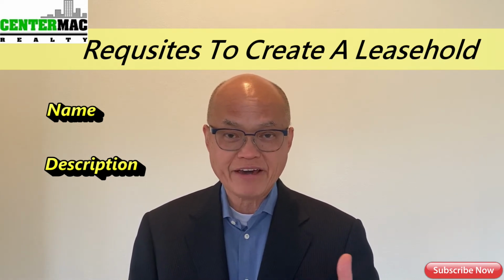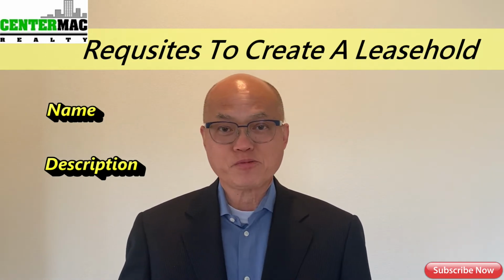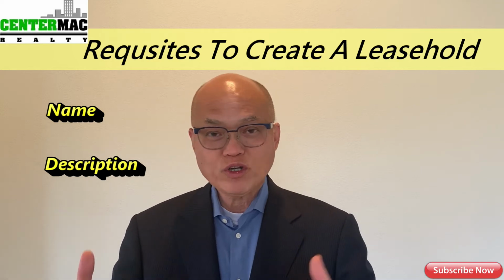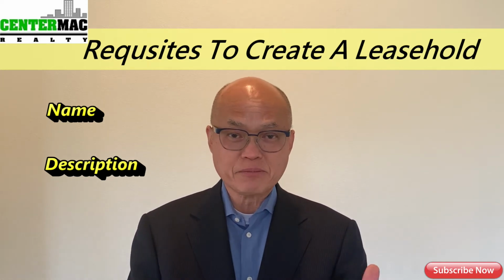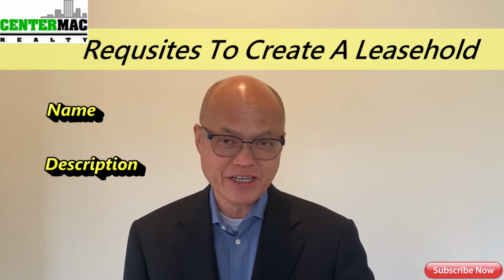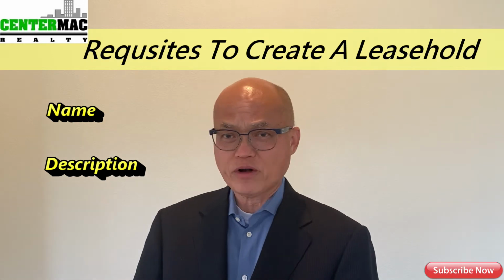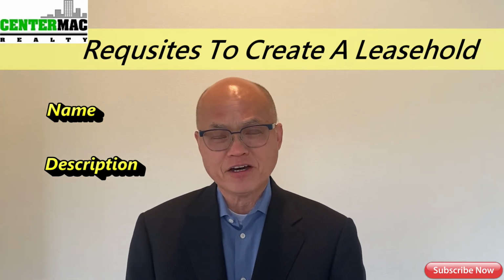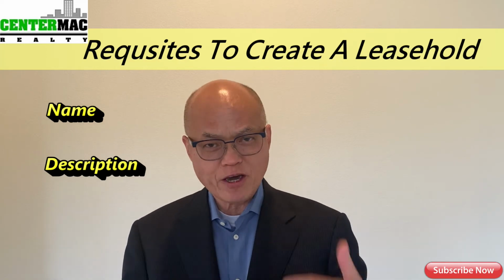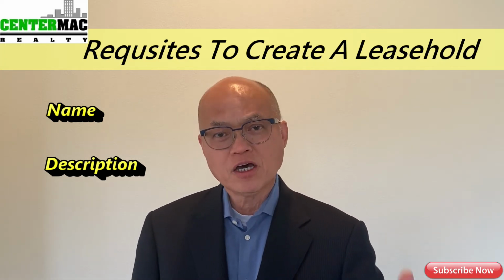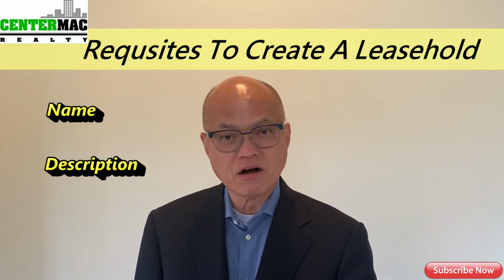If you don't have a specific address, such as with certain types of property like vacant land, which may or may not have a property address, you can use the APN number, something to identify the property by. Or you may have a situation where the property is identified in terms of its location. As long as you have enough description of the premises, you will satisfy the requirement of the law.